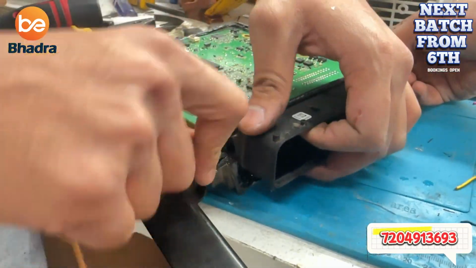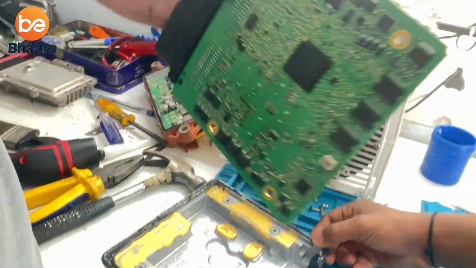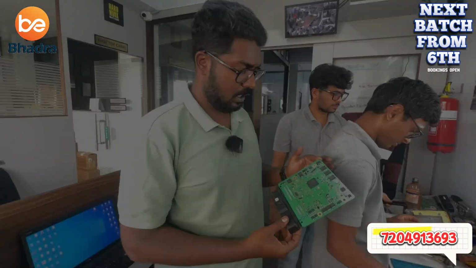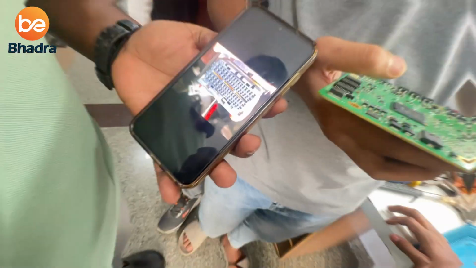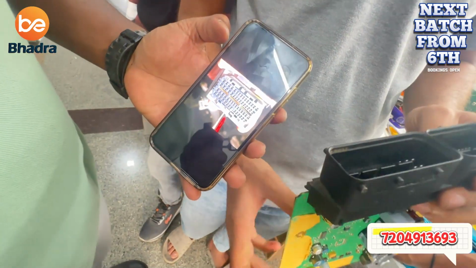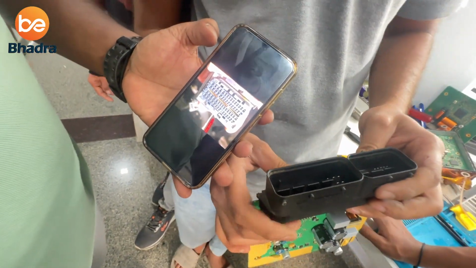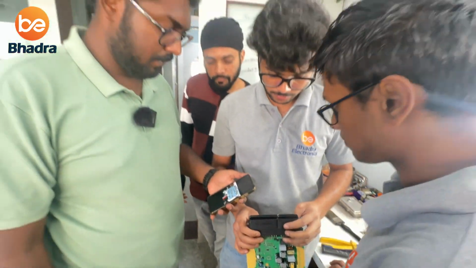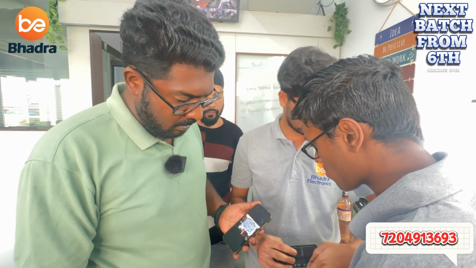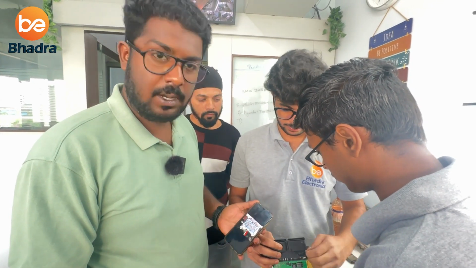So finally we have opened the ECM, as you can see here. So let's diagnose the problem. Let's get into the next procedure. From the car part, we have tracked which pin number is the fuel temperature sensor located in the board. We diagnose this pin and track what component has been affected.